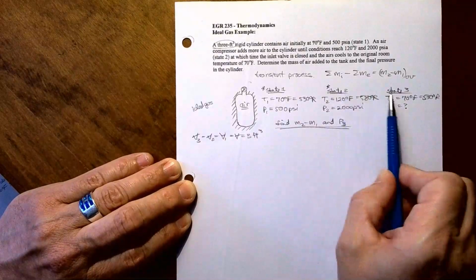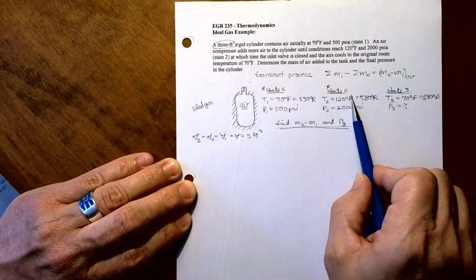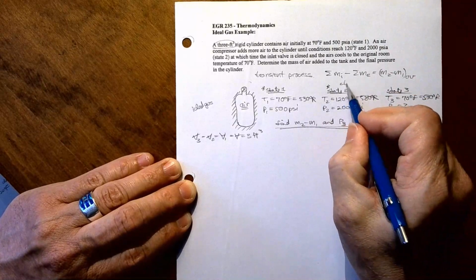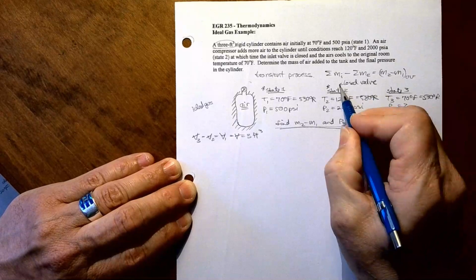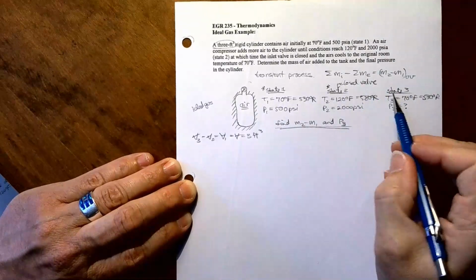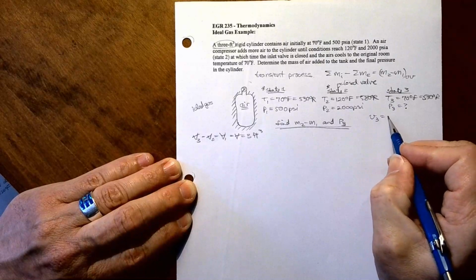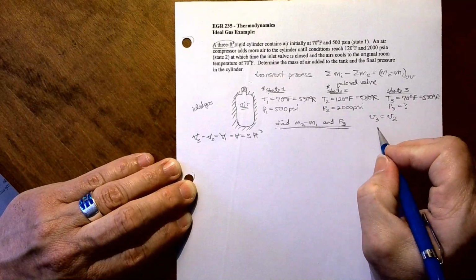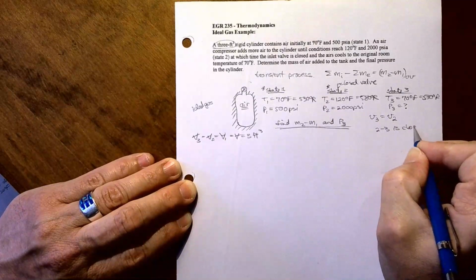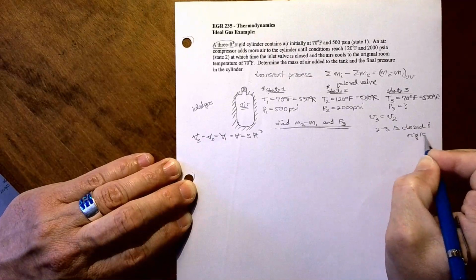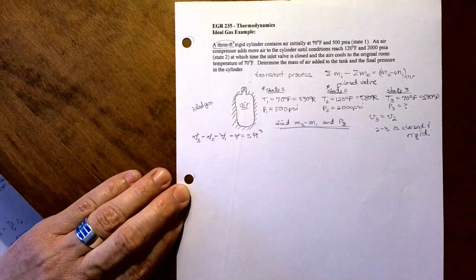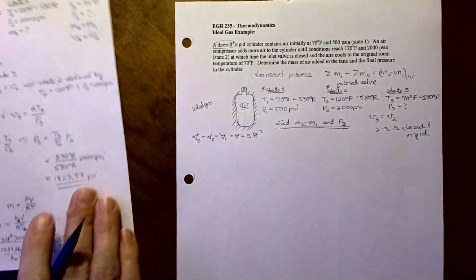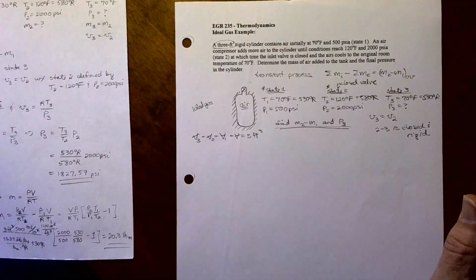So my first observation is to come up with this P3. I just need one more property at state 3. And the transition from state 2 to 3 is actually a closed system. We've closed the valve here, so we closed valve at 2. So from 2 to 3, V3 is actually going to be equal to V2 because it's closed and rigid. So with that connection, that'll give you another property at state 3 so we can figure out what P3 is. So that's just going to be an evaluation with properties.